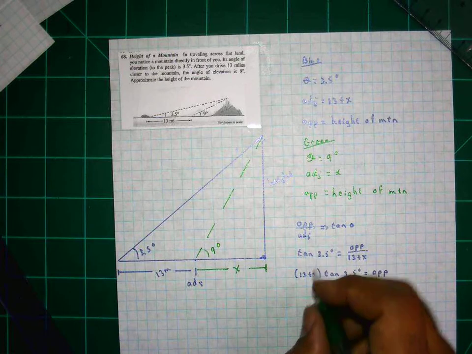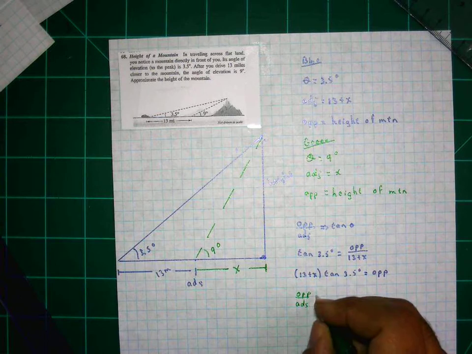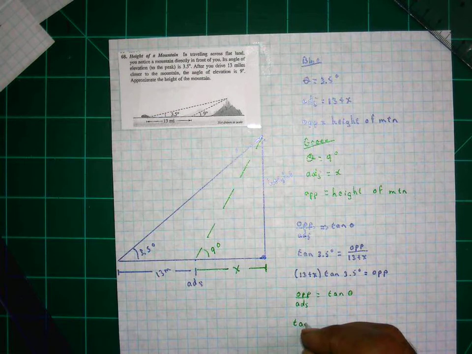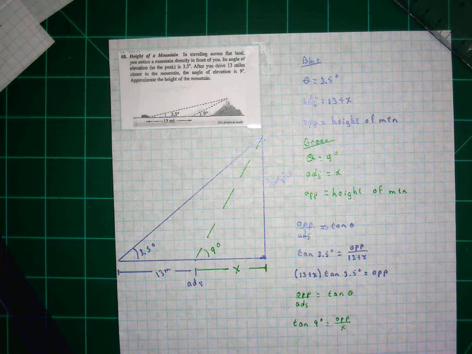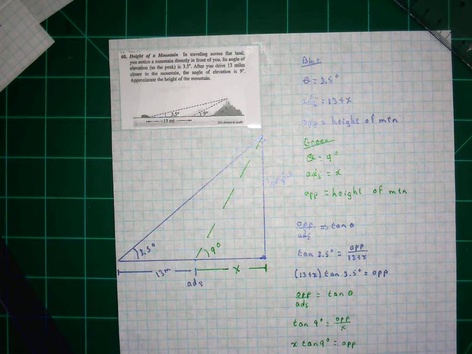Now in the green triangle, we still have opposite over adjacent equals the tangent of theta. So the tangent of 9 degrees is equal to the opposite side divided by x. So x times the tangent of 9 degrees equals the opposite side. Now the height of the mountain doesn't change, and in both of these equations the opposite side is the height of the mountain. So they must be equal to each other.